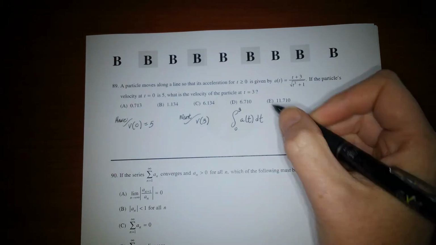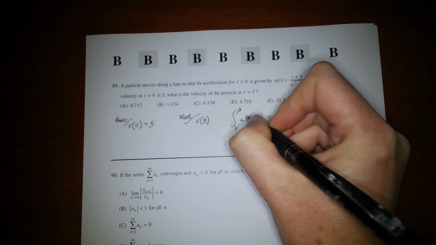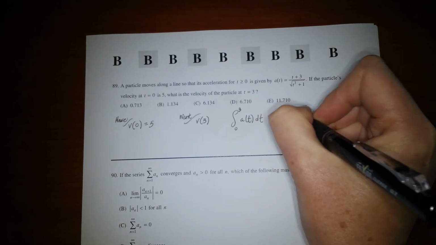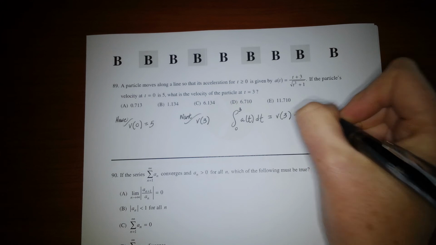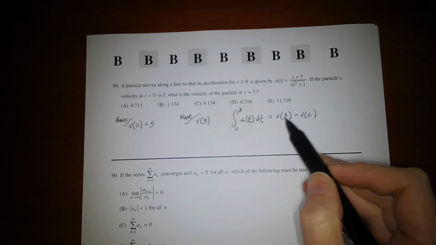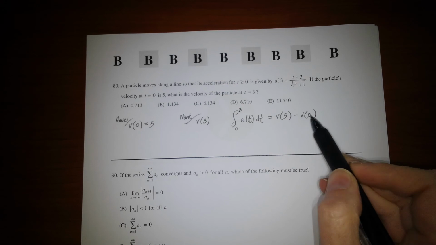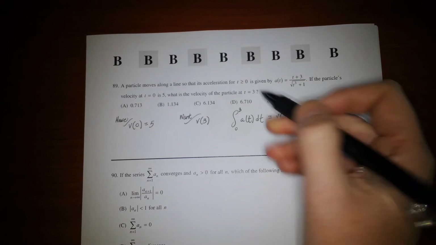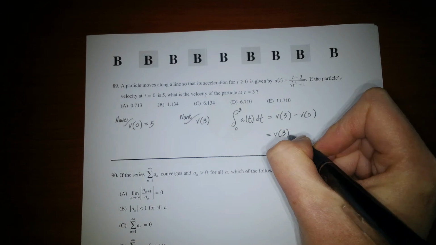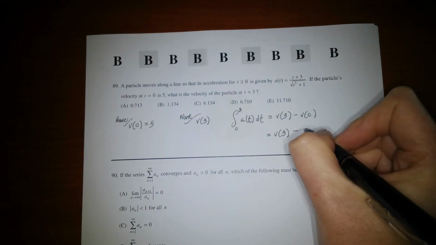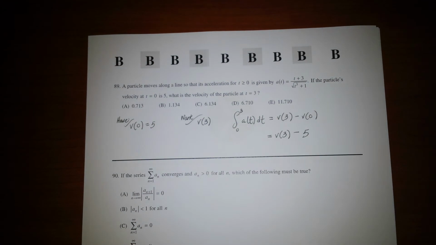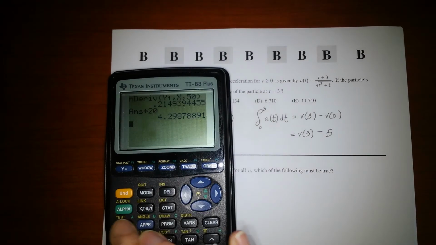Now let's interpret what this would give us. Antiderivative of acceleration would be velocity, so in this case it would give us the velocity at 3 take away the velocity at 0. So notice I'm setting myself up to have a little bit of what I want and a little bit of what I have in the expansion here. So v of 3 is what I want to find, v of 0 is 5, and I'm going to make my calculator give me a decimal approximation for that integral right there.